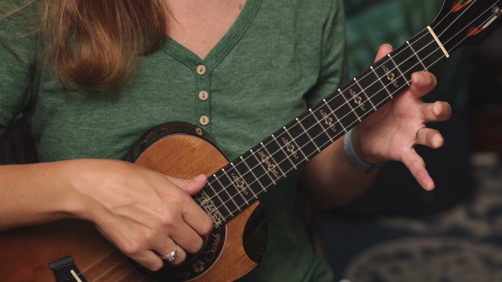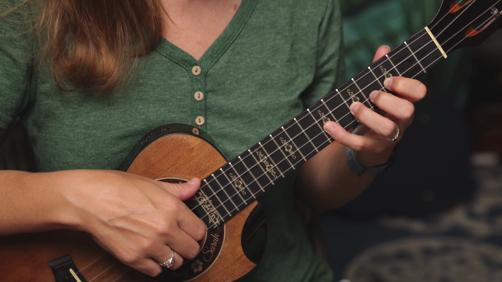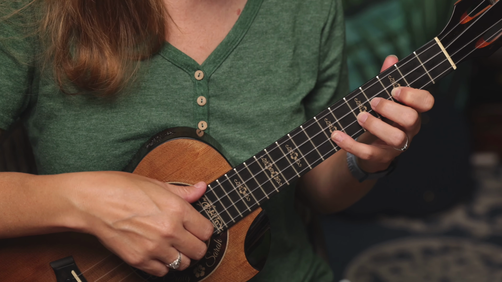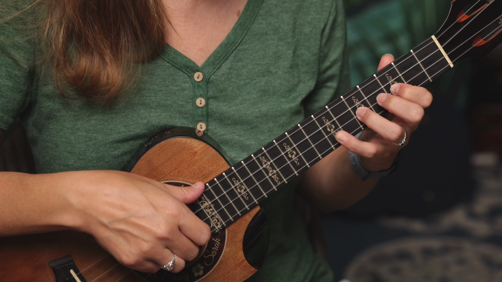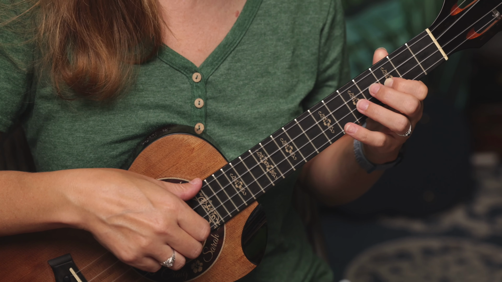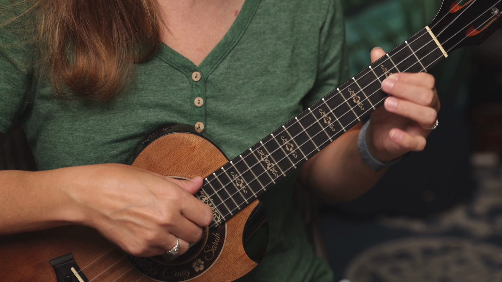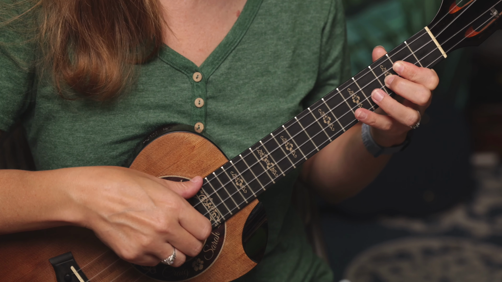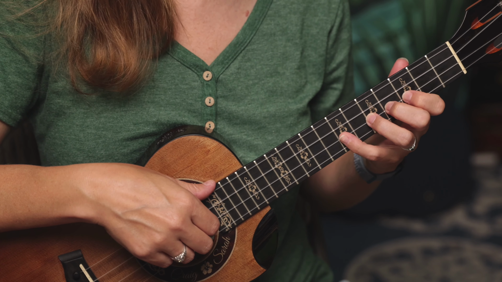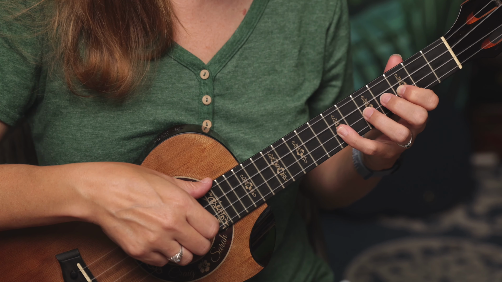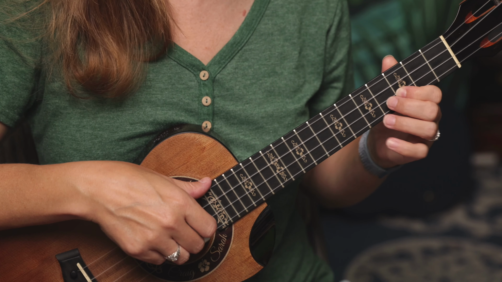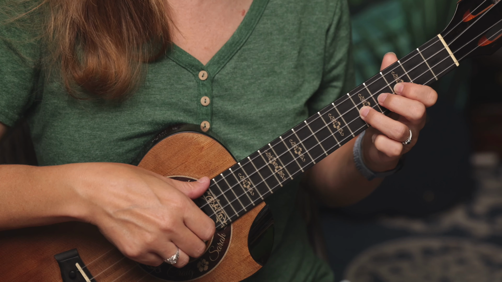I'm going to start with my index now based on the third fret, and I'm going to go through and do 3, 5, 7, 5, 3, starting from the top. One, two, three, four. Next string. And over. Second fret. One more time. One, two, three, four. A string. And E string. Shift to two on the C.